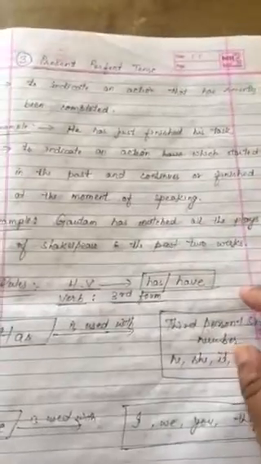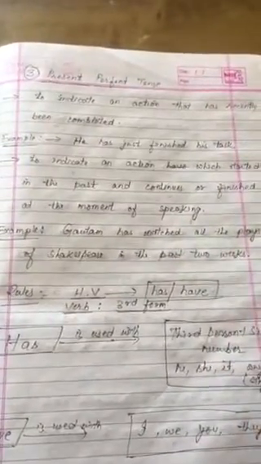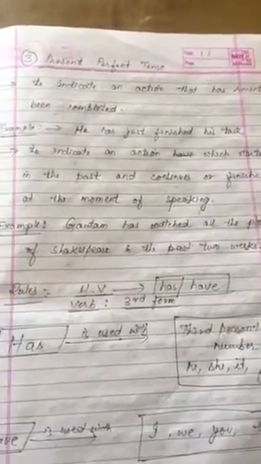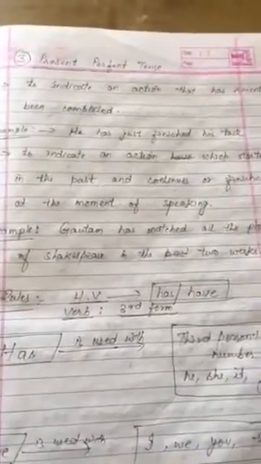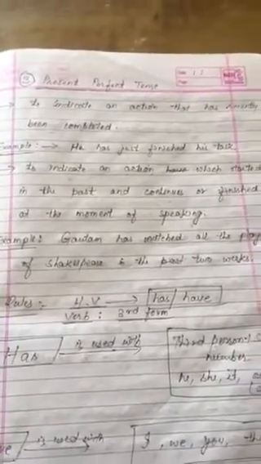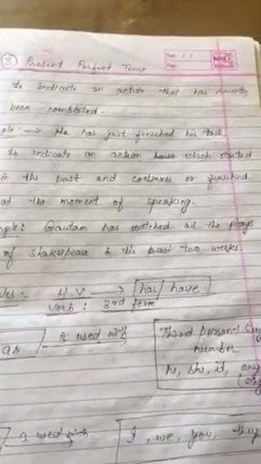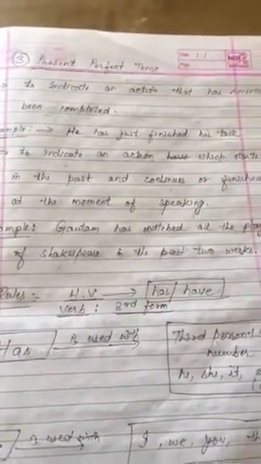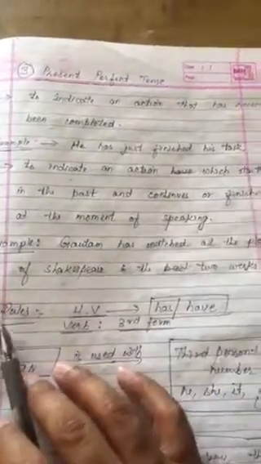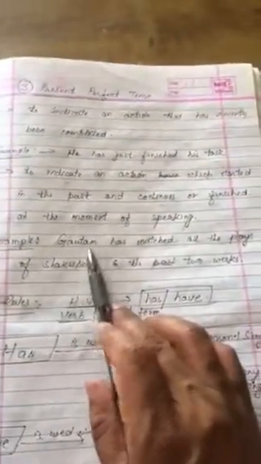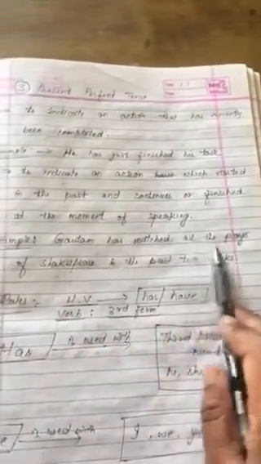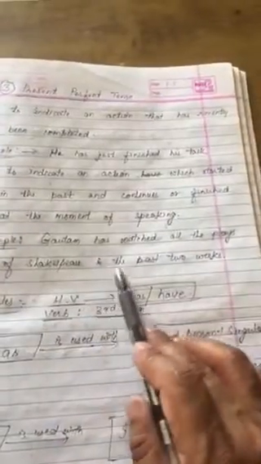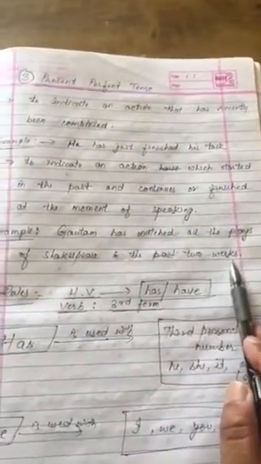I want to explain in my own words that this tense is sometimes used when we talk about an action which was started in the past and is still going on at the time of speaking. For example, you see here, Gautam has watched all the plays of Shakespeare in the past 2 weeks.